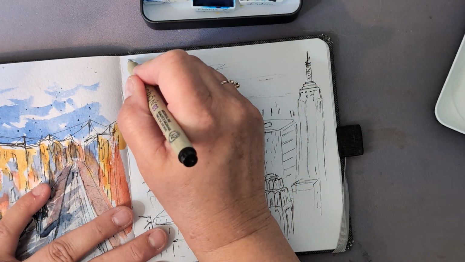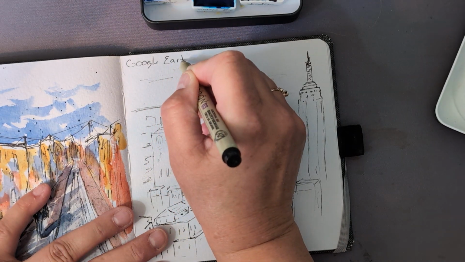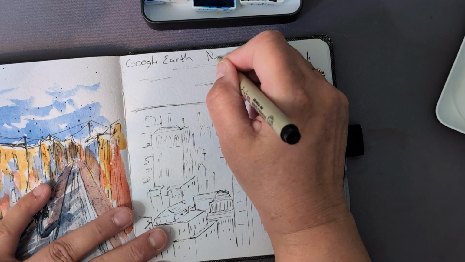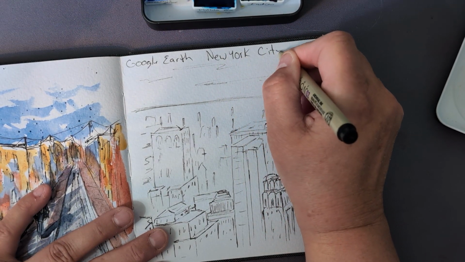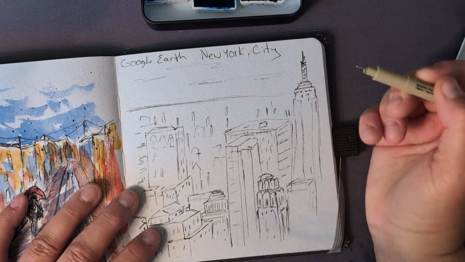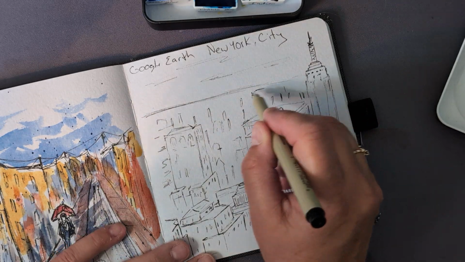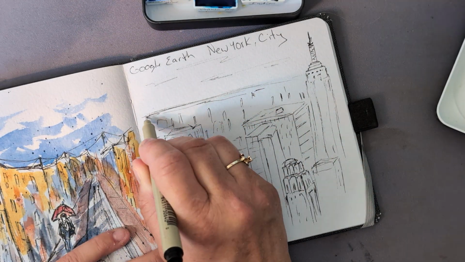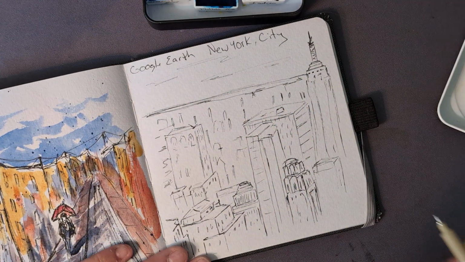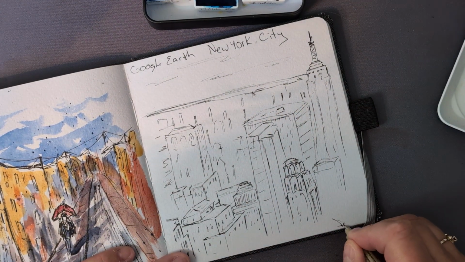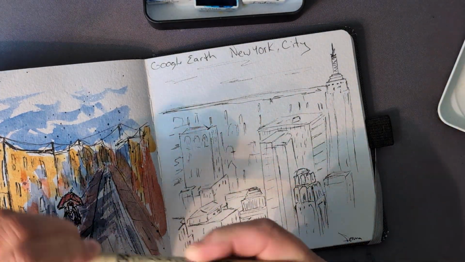So we're gonna go Google Earth. New York City. Because, yep, New York is also not just a state, it's a city. So, yeah. Okay. It's time to paint it in.